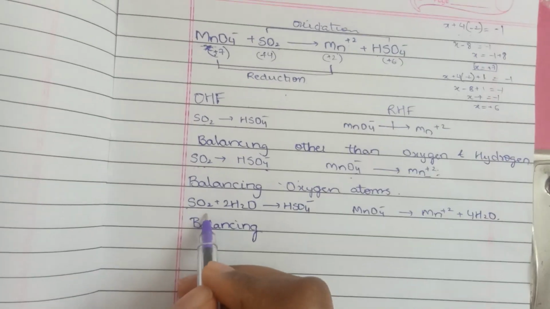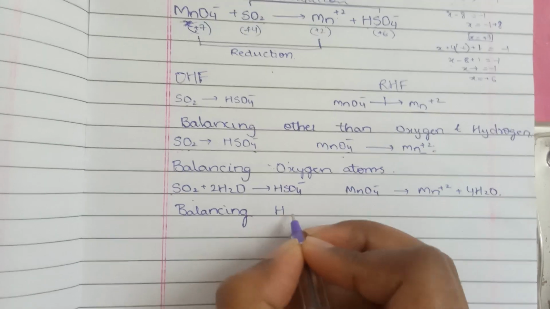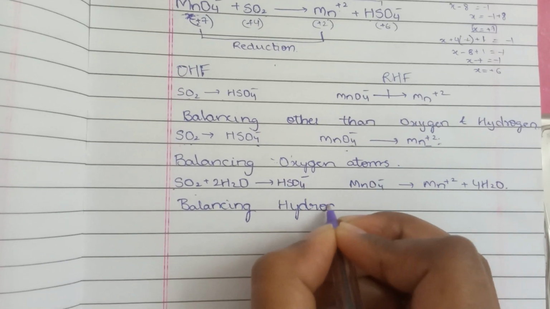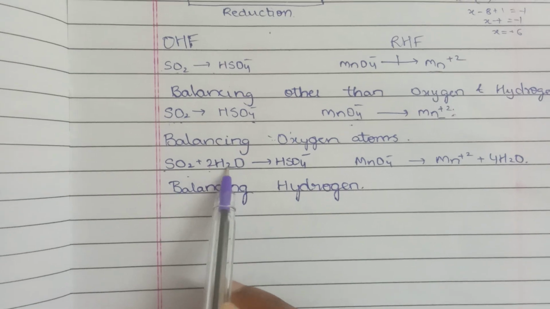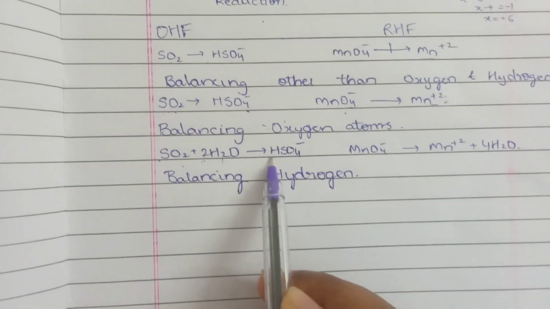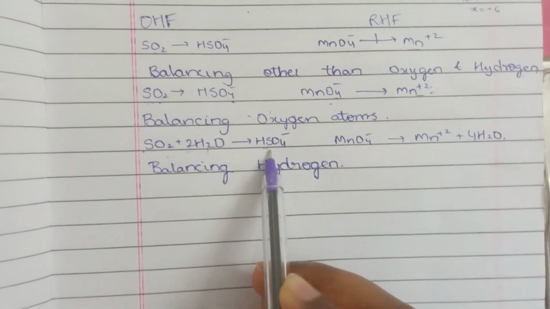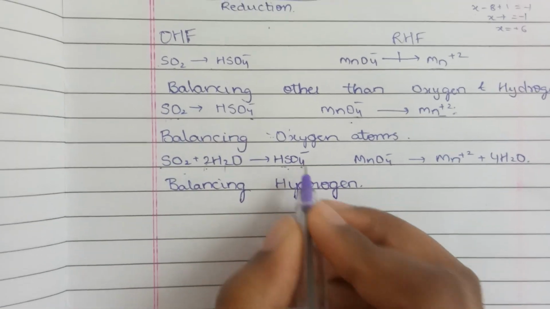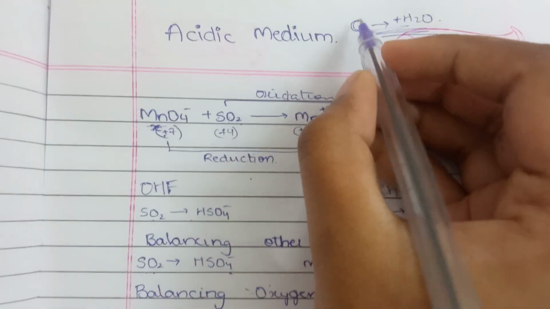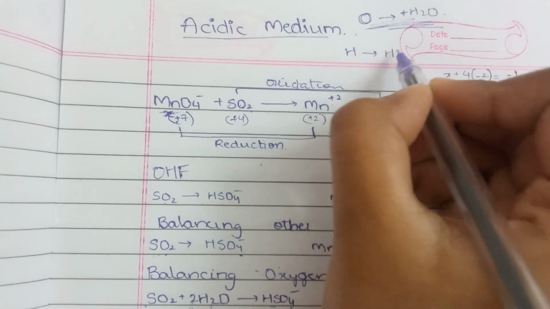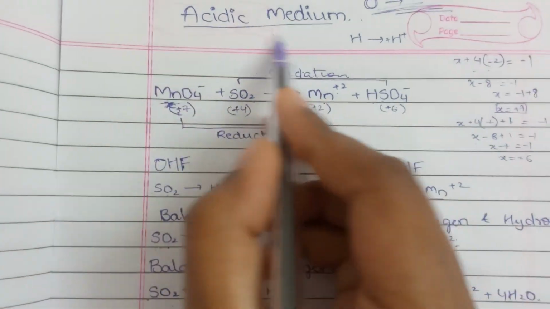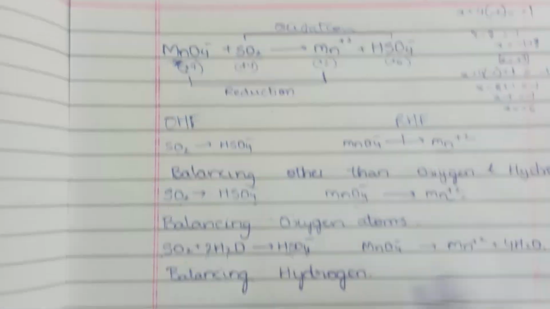Now we need to balance what is left over. Sulfur completed, oxygen completed. We need to balance hydrogen atoms. So here if you observe we have 2 2s are 4 hydrogens, here only 1. So this side we need 3 more hydrogens. So remember that for acidic medium, to get hydrogen we need to add H+. Only for acidic medium, H+.